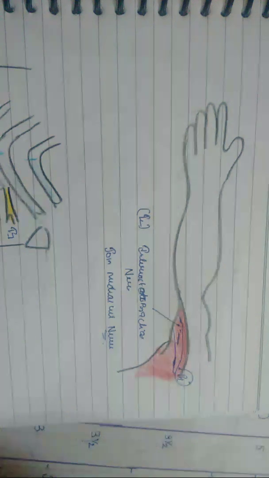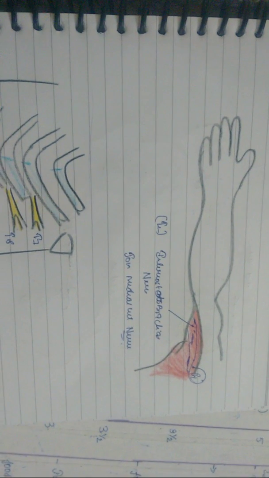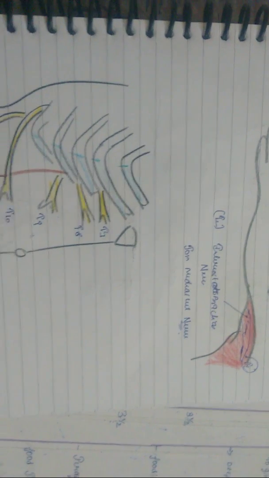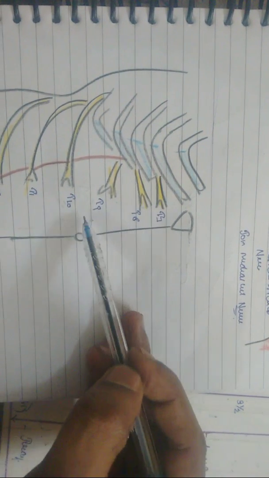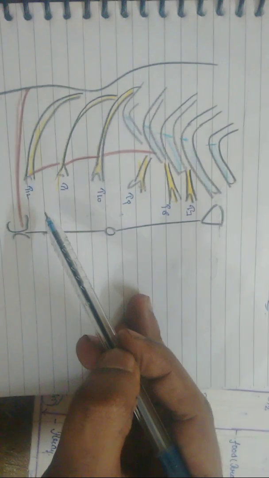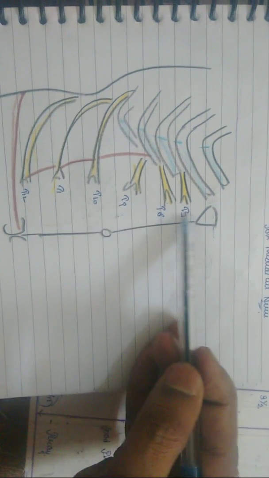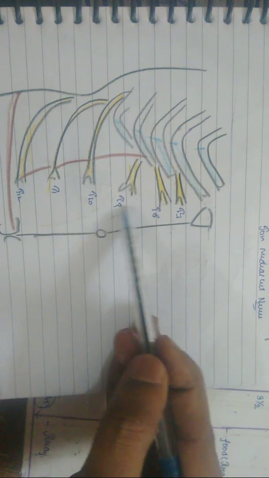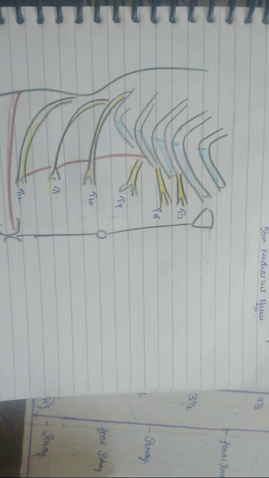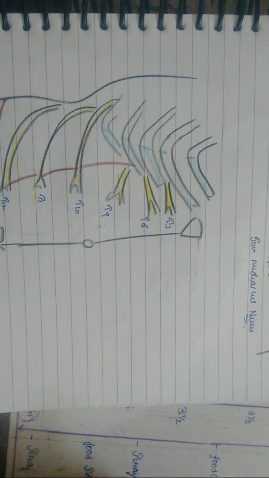The next thing you have to understand: we spoke about T1, T2, T3, T4, T5, T6, and you have T7, T8, T9, T10, T11 and T12. They supply the anterior abdominal wall. You can see the nerve supply of these. They supply the anterior abdominal wall. So these are the basic concepts you have to understand.